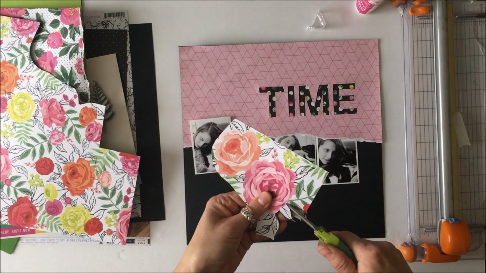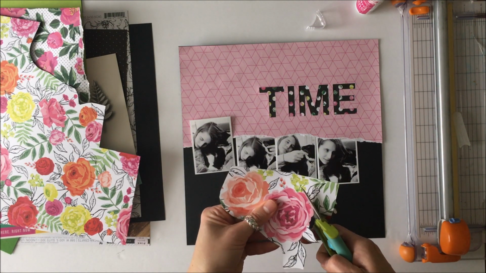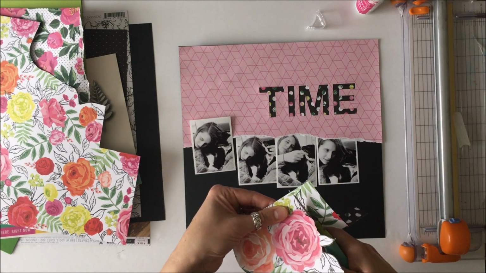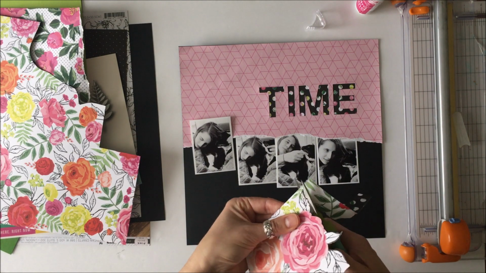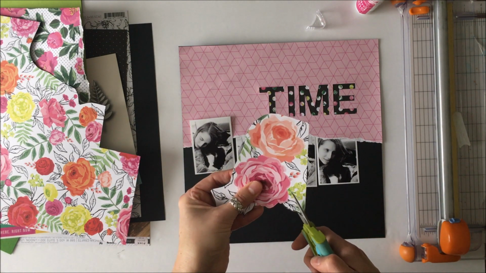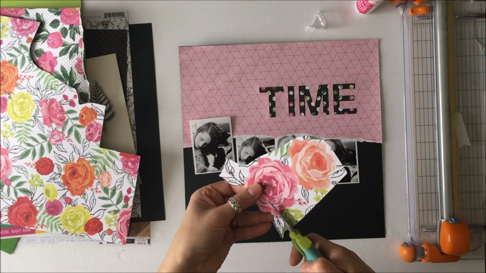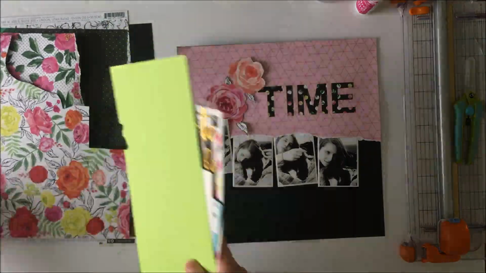So in a second, I'm going to fast forward through this because you do not need to see me fussy cut this, but I do want to point out that when you are fussy cutting, if you move your paper, you will get a much cleaner cut. I'm going to skip through the rest of that and just show you the completed fussy cut flowers and come back to the rest of the creation of this layout. So there they are finished.